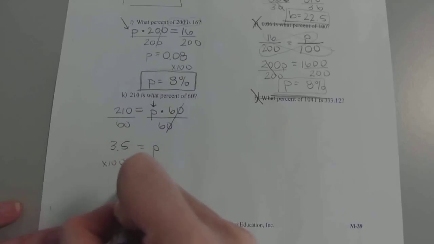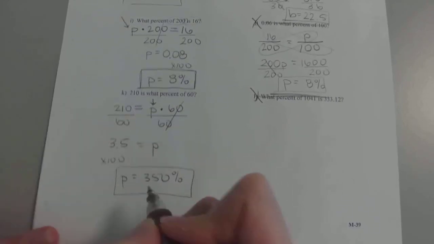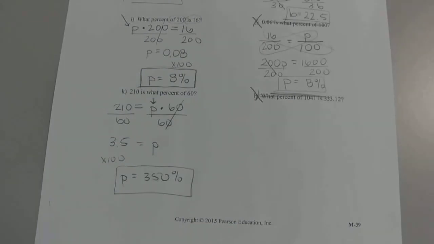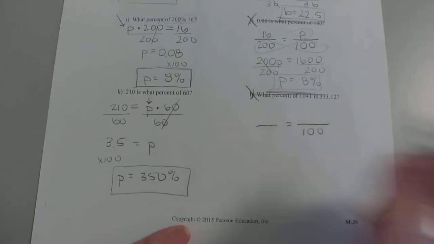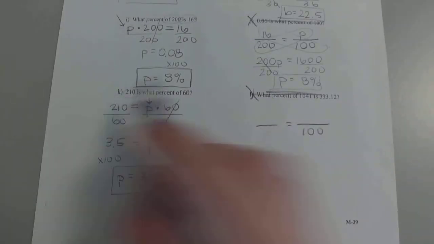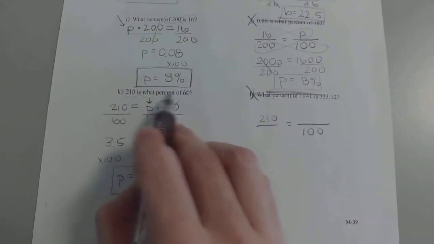What's 210 over 60? 3.5. But that's not the answer we want. What do we have to do to it? Multiply it by 100, okay? So P is really 350%. And that makes sense because how does 210 compare to 60? It's more than double. It's more than triple, right? And so since 210 is more than triple 60, notice our answer is more than triple 100. It's 350%.